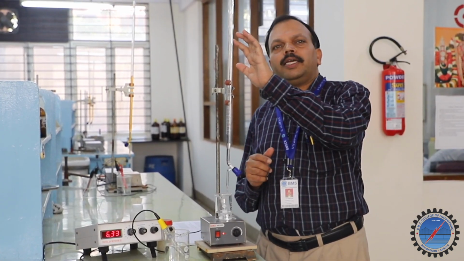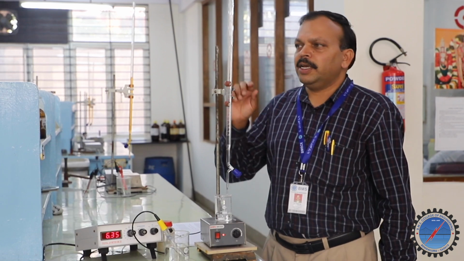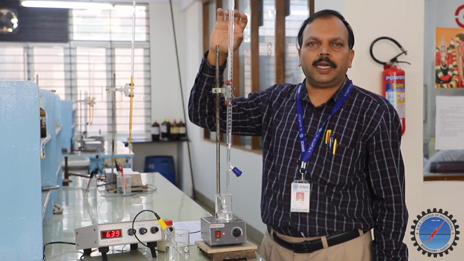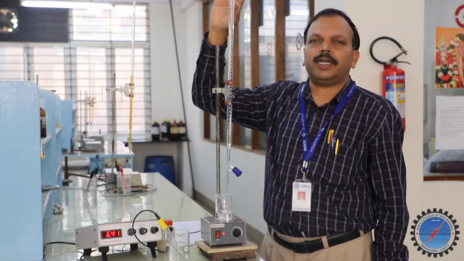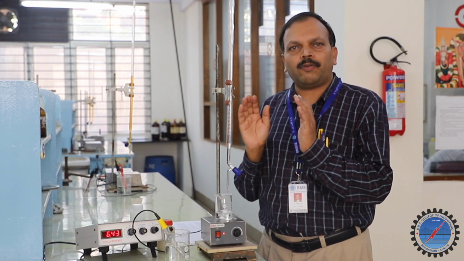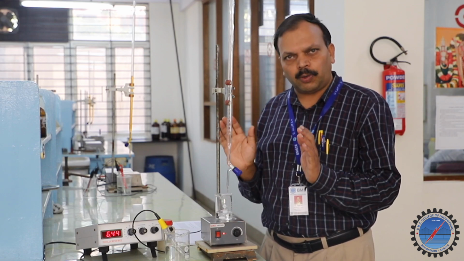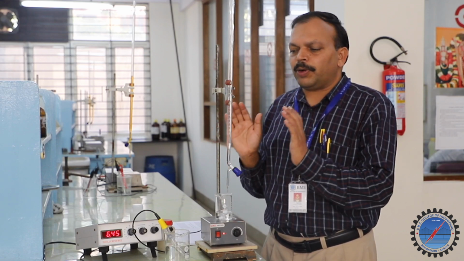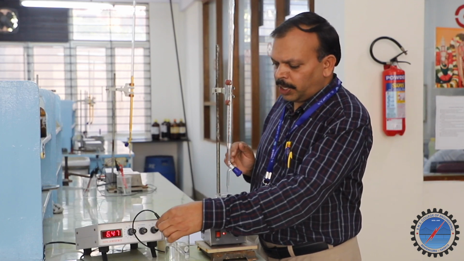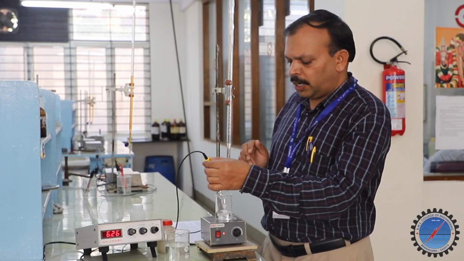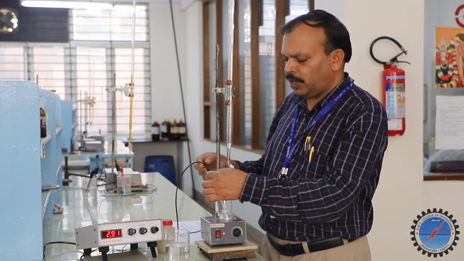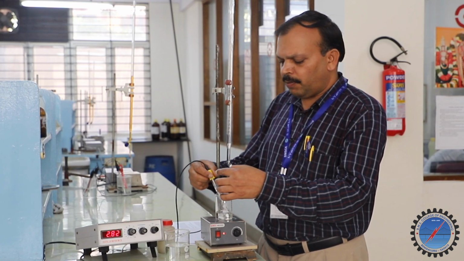This burette contains a known concentration of sodium hydroxide. We can start from some particular initial reading, maybe somewhere from 20 or 21, 22, and we can use a microburette to add 0.5 ml. Throughout the experiment, we are going to add 0.5 normal sodium hydroxide. Now I am going to keep this particular ion selective electrode inside the weak acid, where I am going to determine its pKa value.